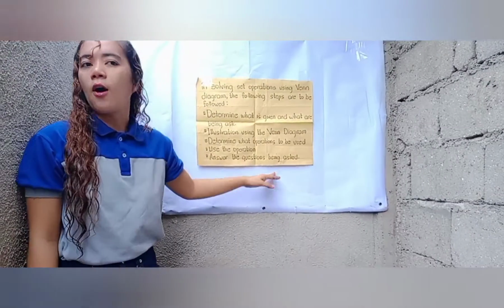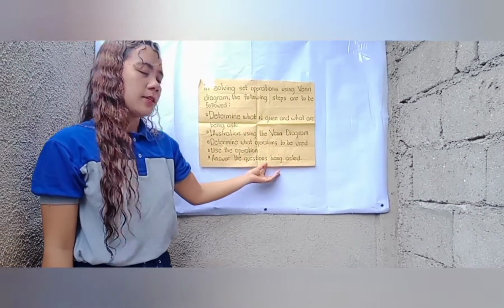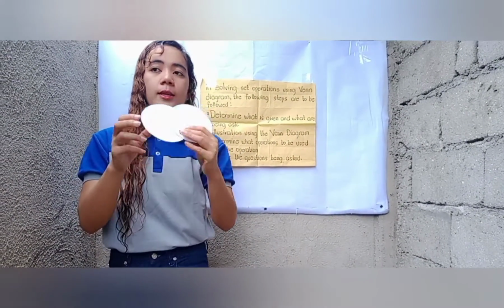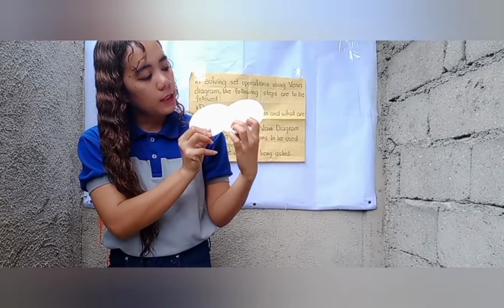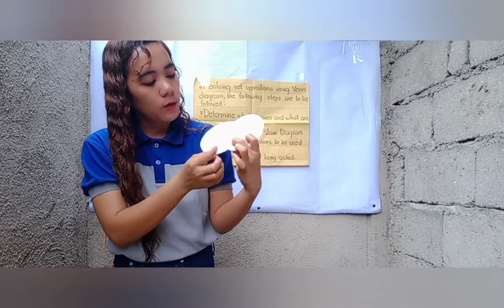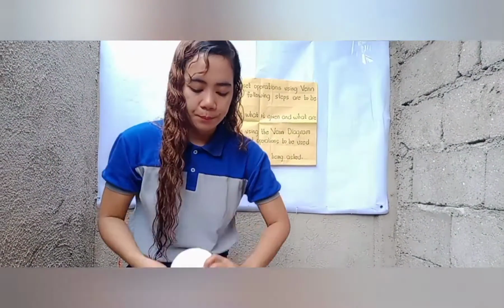Tapos na bang mag-draw? Now, tingnan ko, itaas ang mga papel. Okay. So, lakihan lang natin mga bata. Lakihan lang natin yung intersection nila kasi later, lalagyan natin yan ng mga values. So, dapat, hindi yung ganito lang. Dapat ganito talaga. Yan. Dapat malaki yung nag-intersect na part.